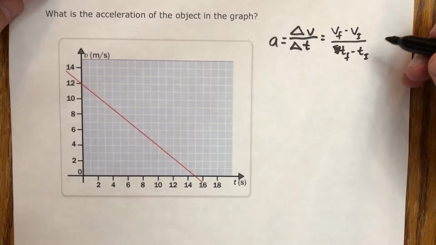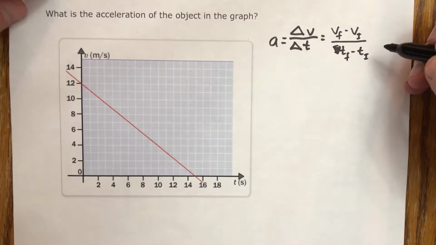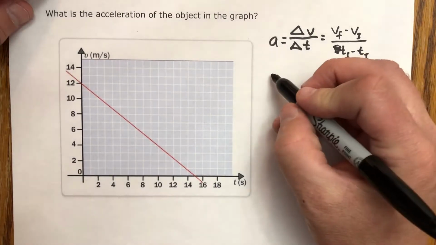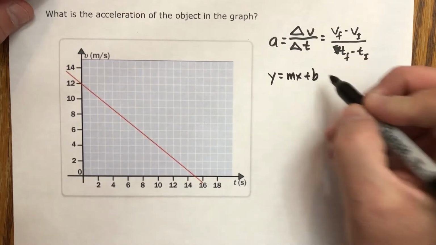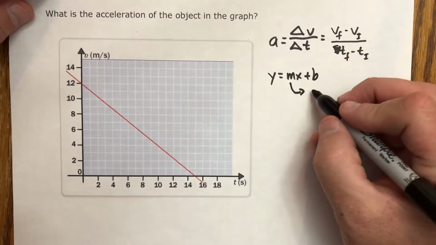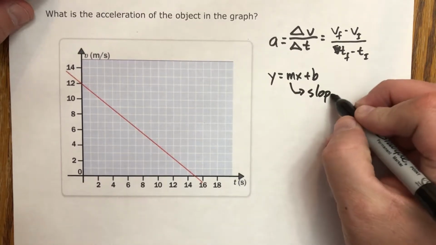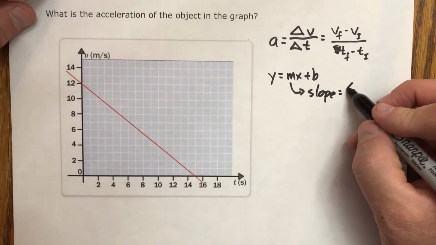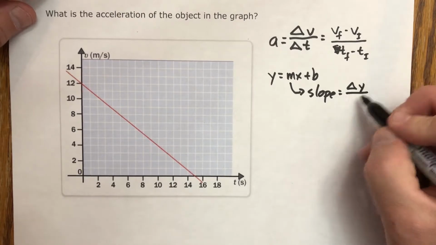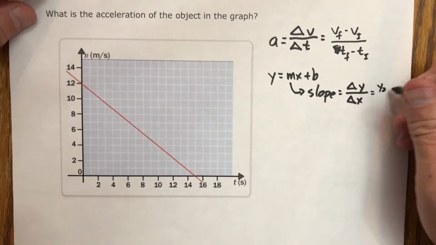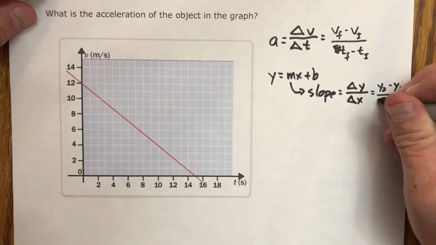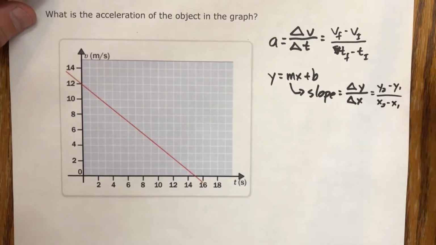You should recognize this equation from slope-intercept form in math. Your math equation looks like this, y equals mx plus b, and the m equals slope, which equals a change in y over a change in x, which is written as y2 minus y1 over x2 minus x1.